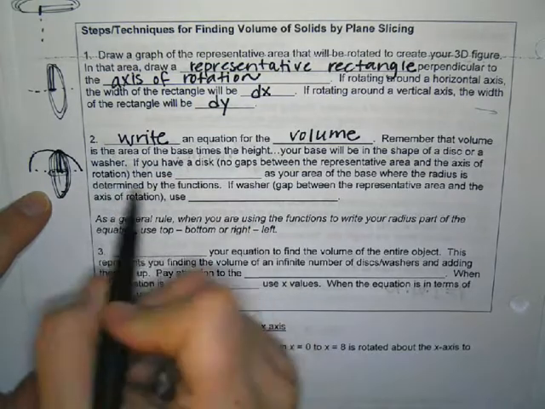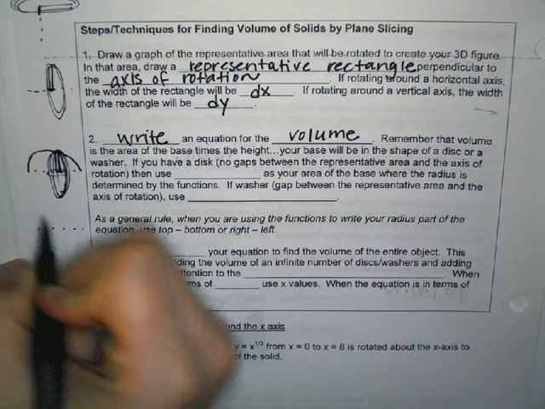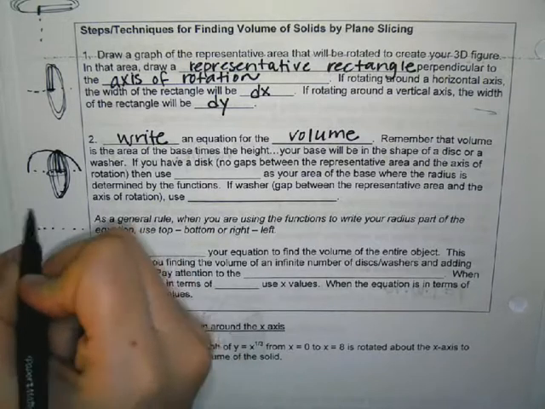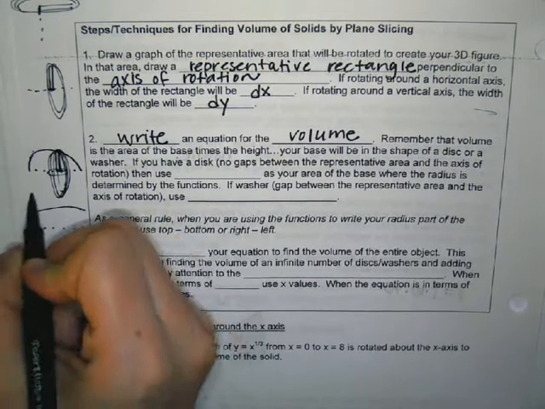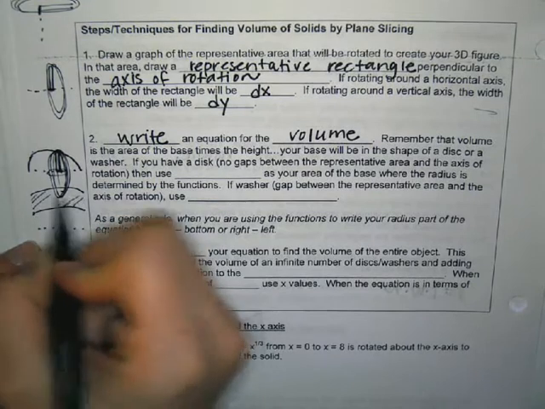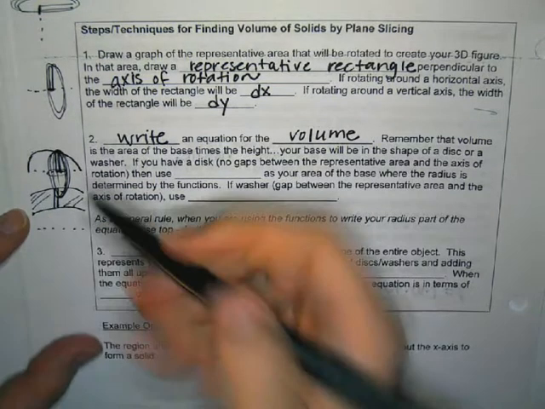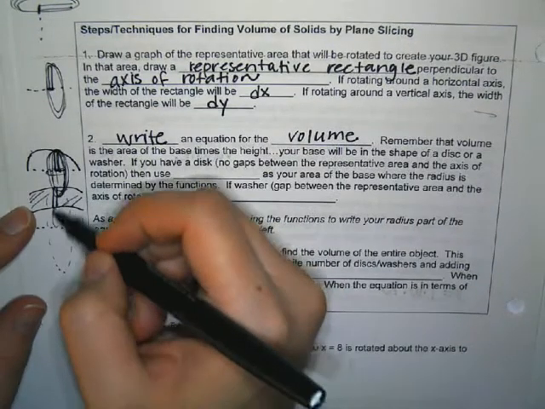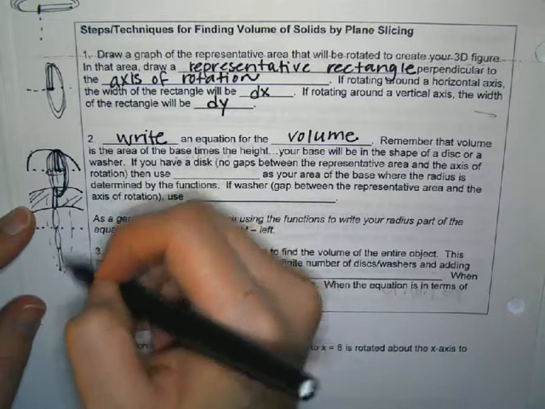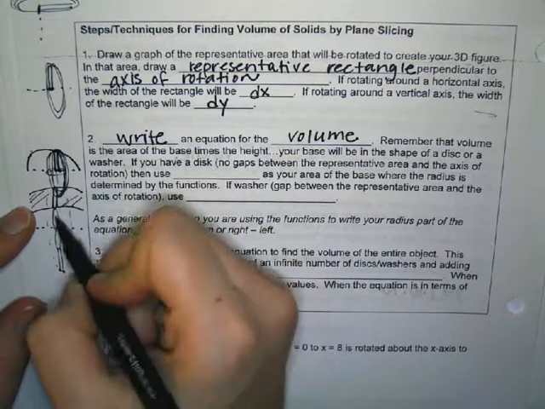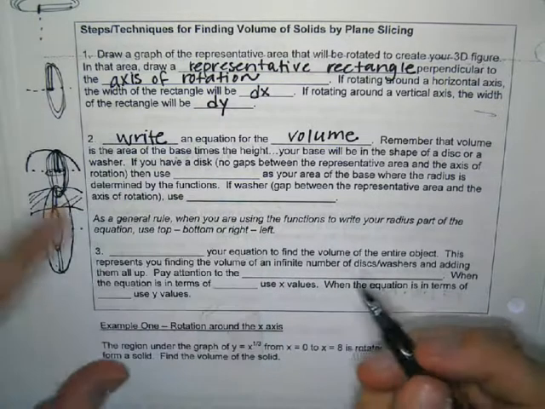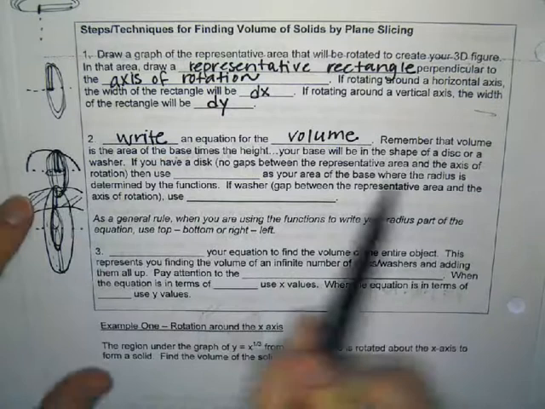The other shape that it might create is a washer. So let's say we have a curve, and maybe our chunk of area is right here, and then you draw a representative rectangle, and then as this spins, you're going to have this gap created, because as it spins, it would be there. So since you have this gap that's created, you're going to have a washer shape. So it's either going to be in the shape of a disc or a washer.